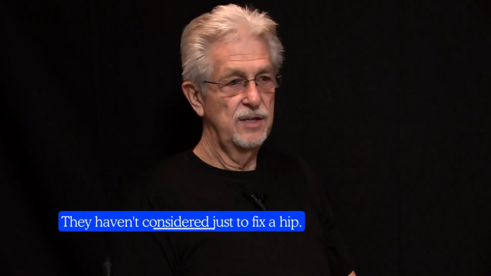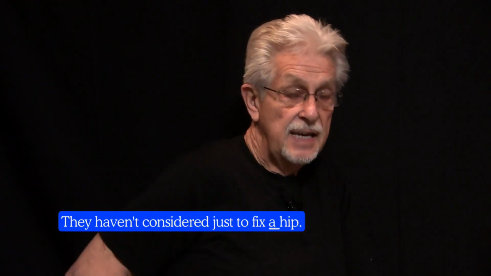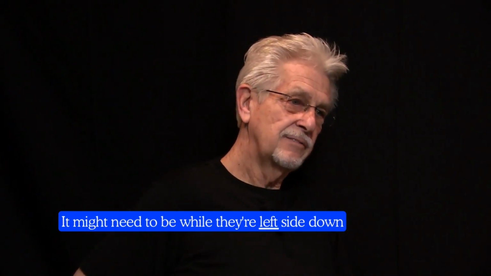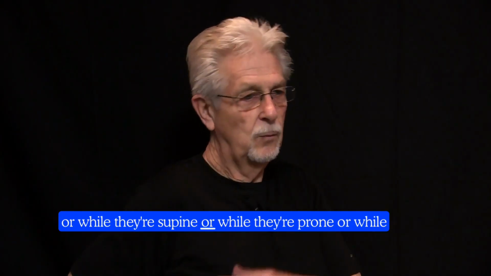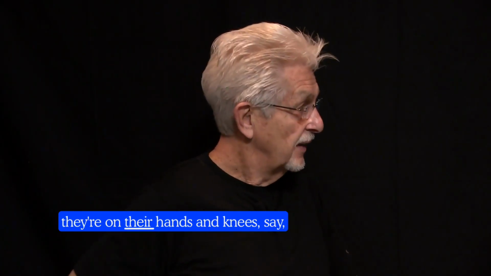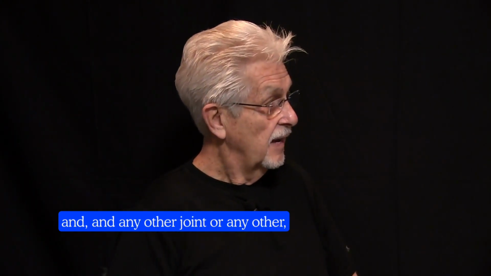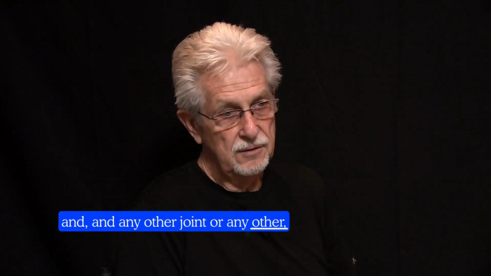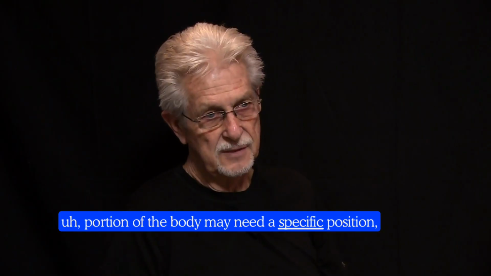They haven't considered that to fix a hip, it might need to be while they're left side down, or supine, or prone, or on their hands and knees. Any other joint or portion of the body may need a specific position.